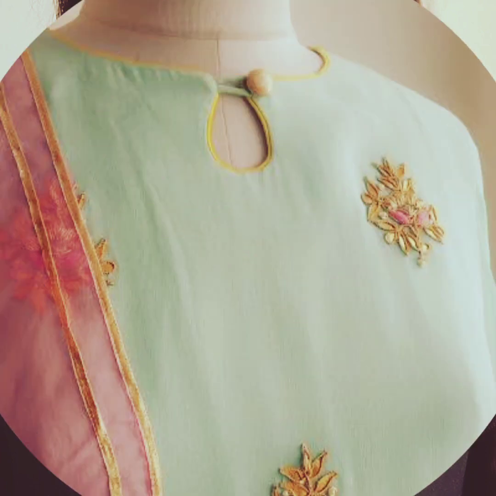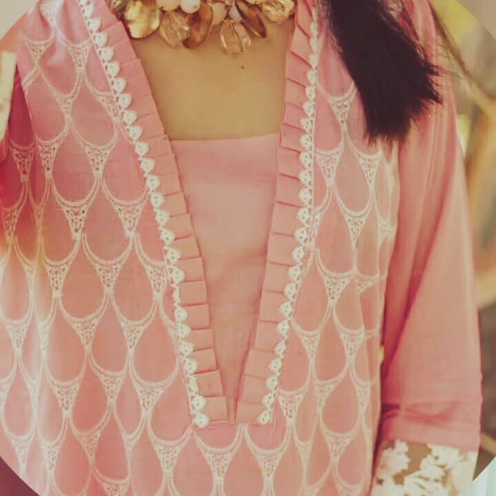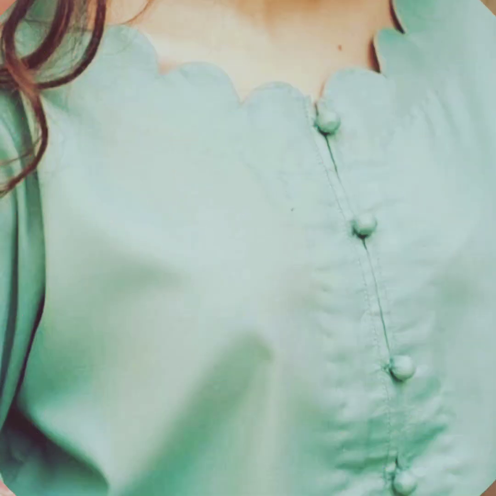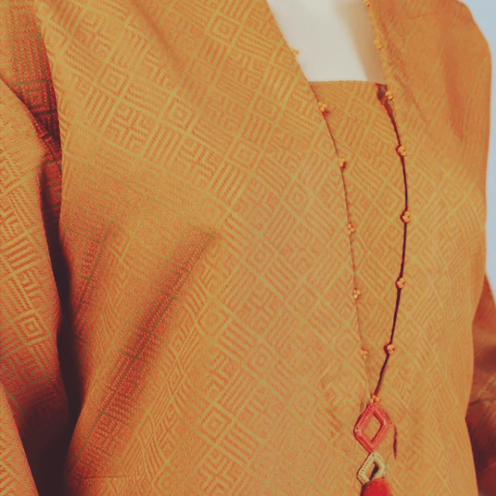Scoop neckline, sweetheart neckline, asymmetric neck. Fashion trends may evolve over time, so it's always best to stay updated with the latest designs and styles in the fashion world. These are just a few examples of many neck designs available in traditional wear.